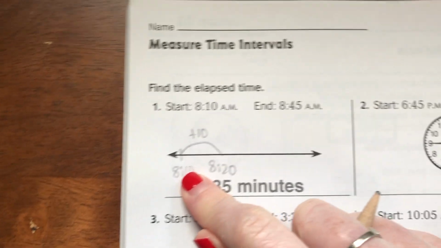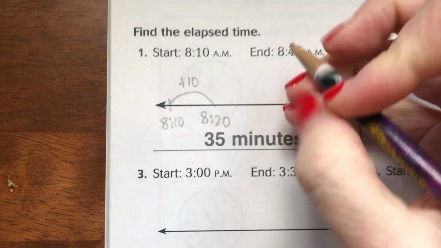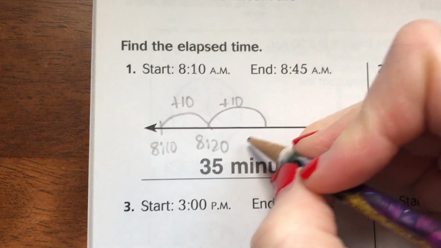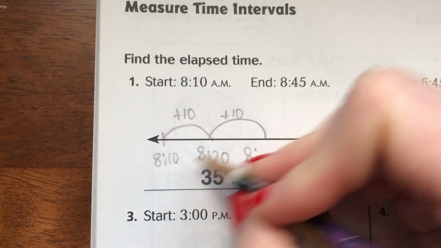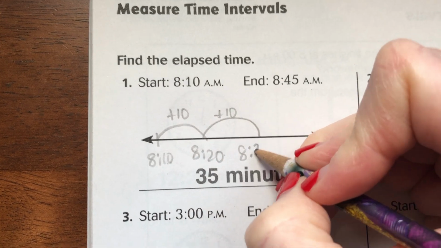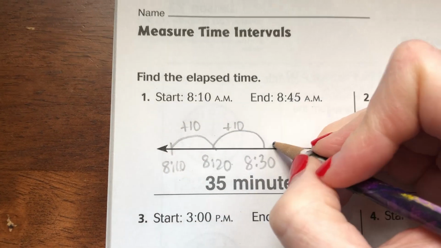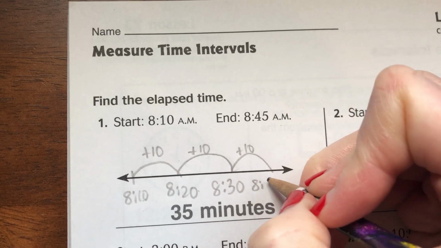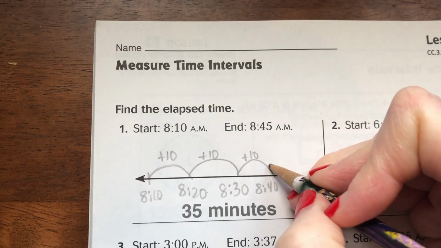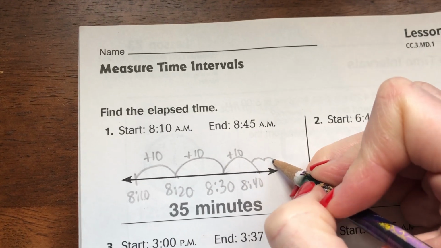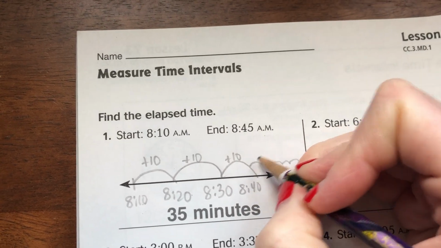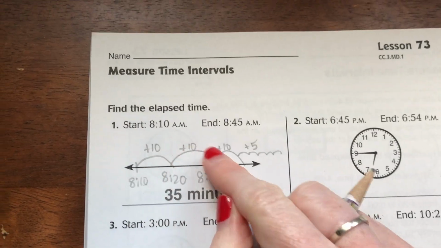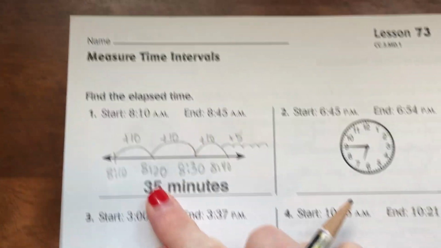8:20. Remember, I'm only adding the 10 onto the minutes. Then I'm going to go up another 10, and that's going to give me 10, 20, 30. Go up another 10. That's going to give me 8:40. And then I'm going to have to go up 1, 2, 3, 4, 5. And that's going to give me 10, 20, 30, 35 minutes.